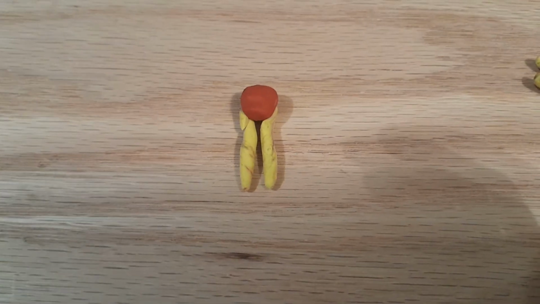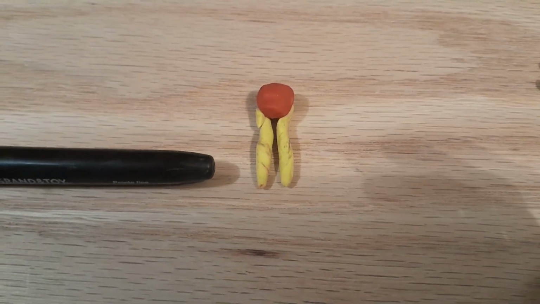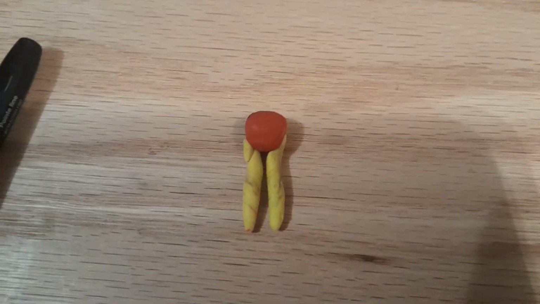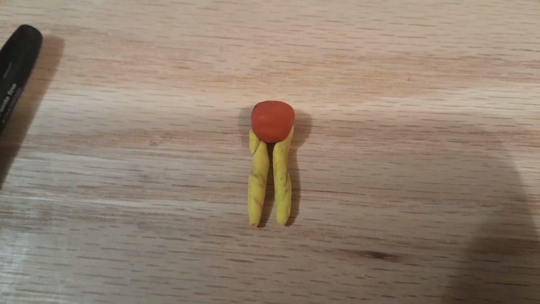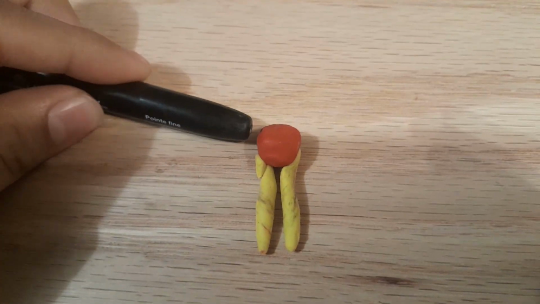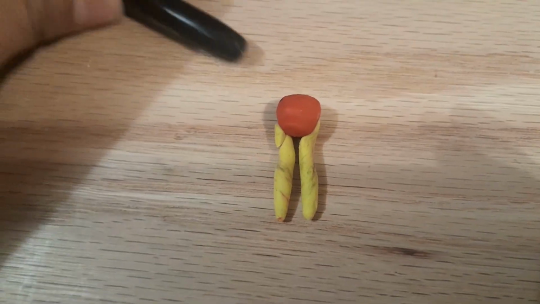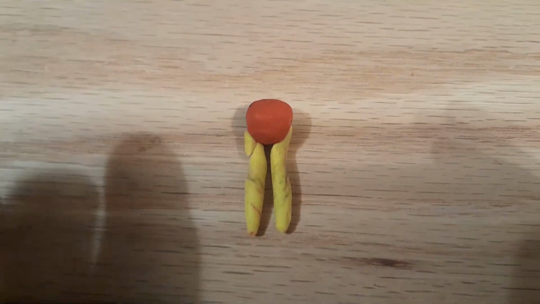This is a single phospholipid. This is the phosphate head, and this is the fatty acid tail. The phosphate head is charged, and the fatty acid tails are not charged. This leads to the phosphate head being hydrophilic and the fatty acid tails being hydrophobic. So this guy loves water, and this guy hates water.